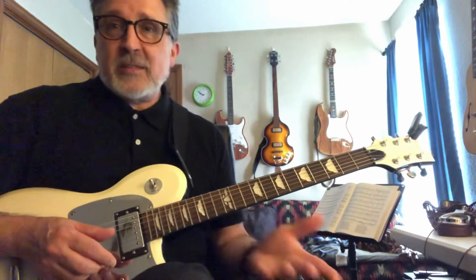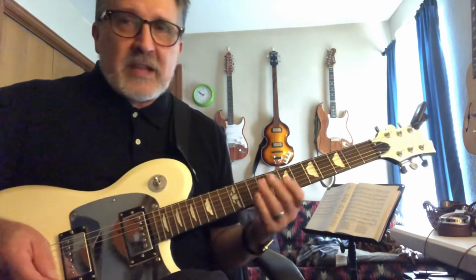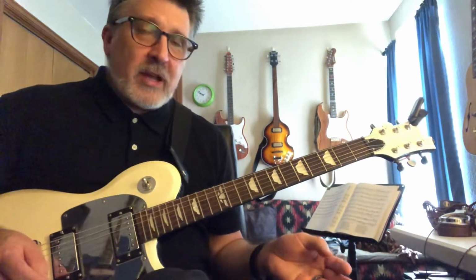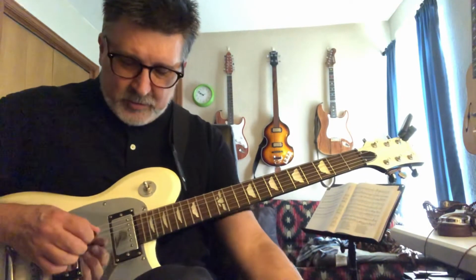Glued in neck, that's probably one of the biggest factors in the sound. There's a distinct difference between the sound that you get in a glued in neck and a bolt-on neck. But as far as sustain goes, let me just play a note here. I'll just play the open D string.